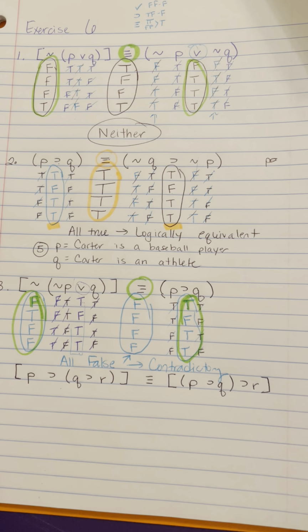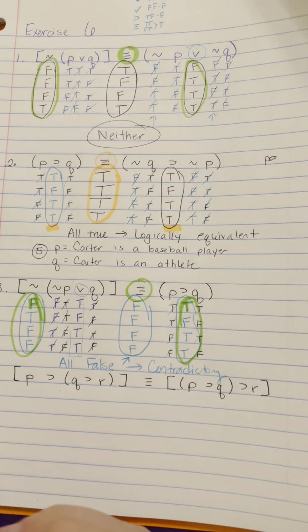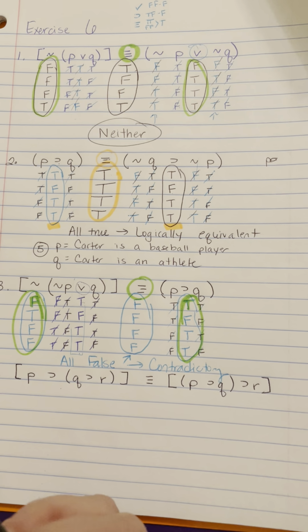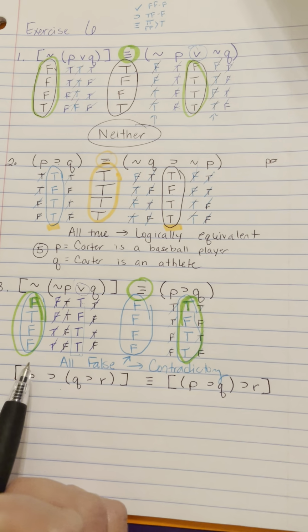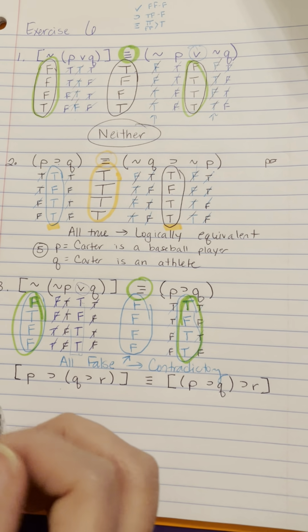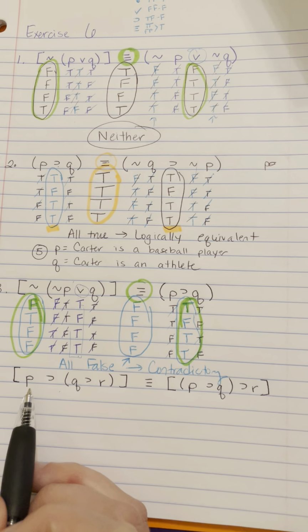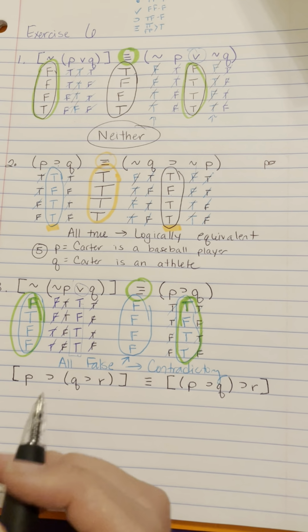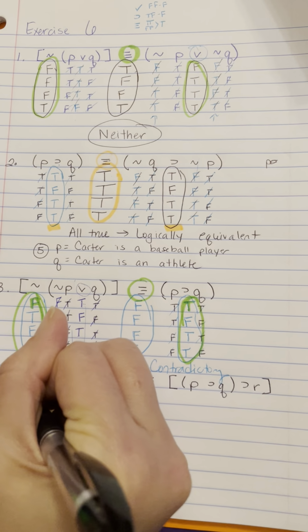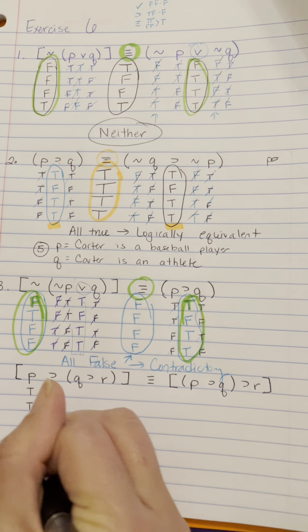So again, the first thing we do before we start is we see how many variables we have. P, Q, R, that's 3. So how many rows is that going to be? Remember, it doubles with each one you add. So if 2 has 4, that means 3 is going to have 8. And the first half of the first variable is always going to be true. So we have 8 rows, half of 8 is 4. So we're going to start with 4 trues, and then we're going to have 4 falses.